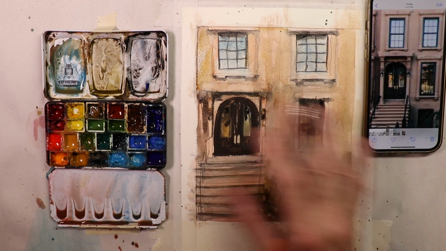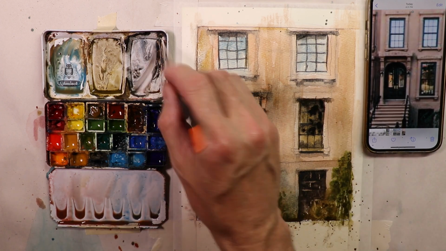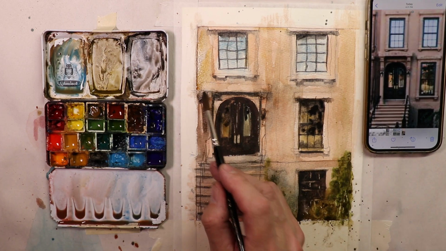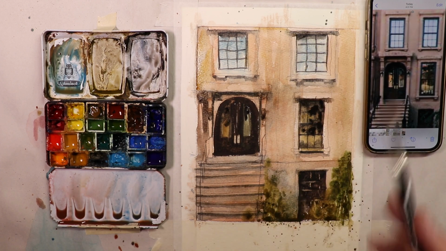If we just let this dry with a blow dryer, or if you want to let it dry, you might want to let it dry for a couple hours. If you don't want to blow dry it with a blow dryer, you can let it dry a couple hours. But once you do that, then you can come back in and just do the railings here with a dark.